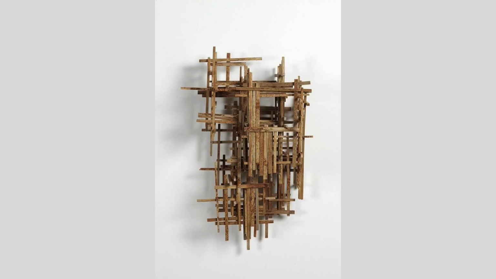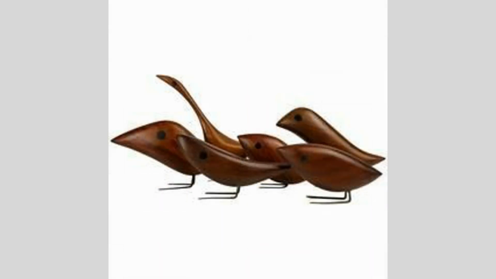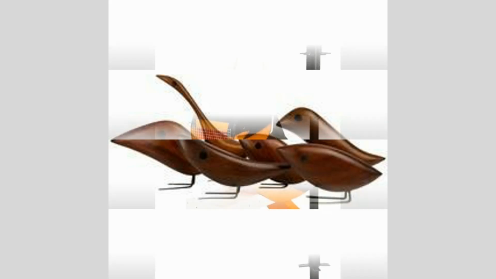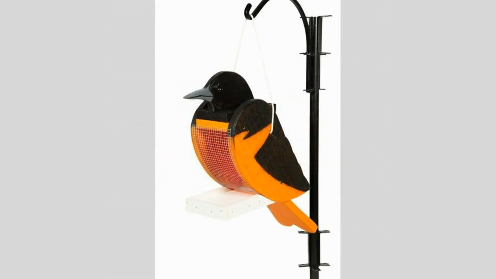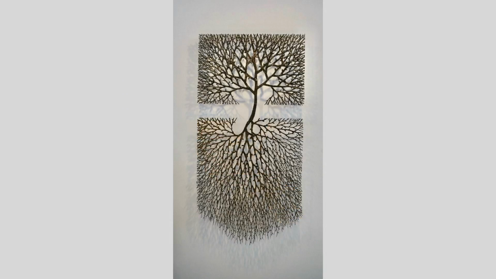Creating a compelling art idea for art lovers involves a combination of inspiration, themes, and artistic techniques. Here's a step-by-step guide to help you develop your own creative art concept. Step 1. Identify your theme. Choose a central theme that resonates with art lovers.